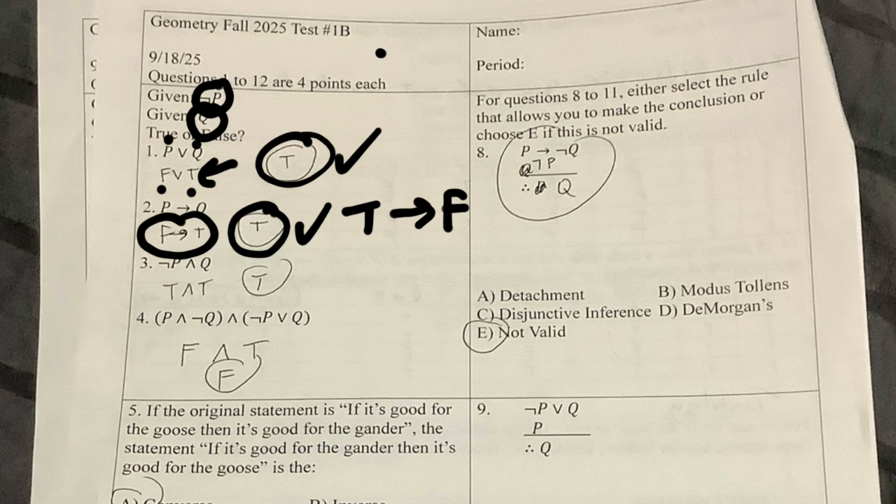The third one, not P and Q. Well, since P was given as false, not P is true, Q is true, and "and" is true if they're both true, which it is. And this one has a lot going on. P and not Q, which is false, and false, which is definitely false.